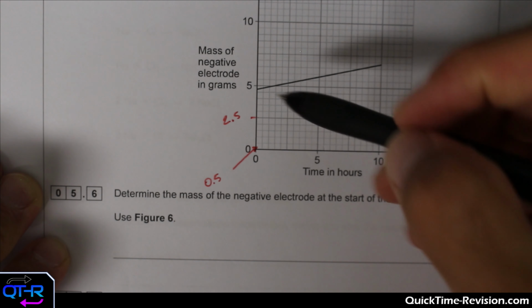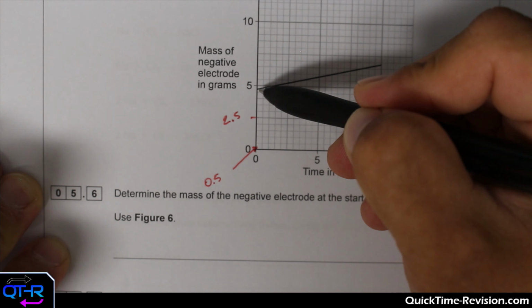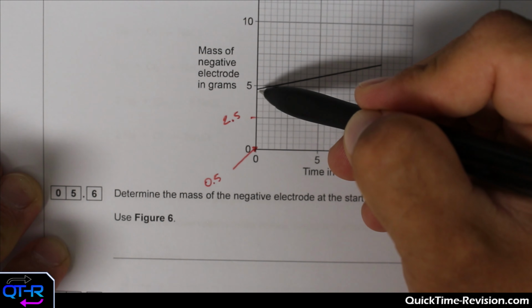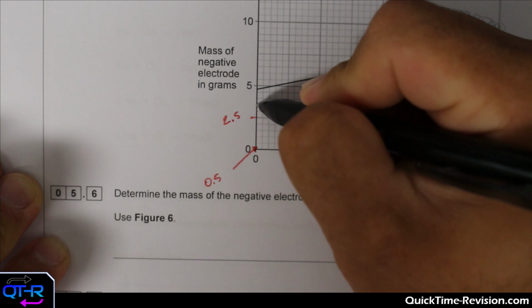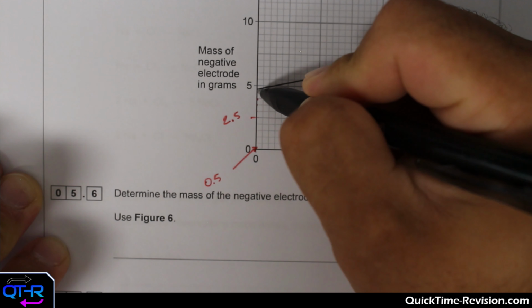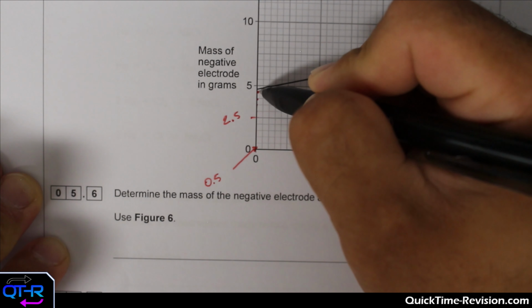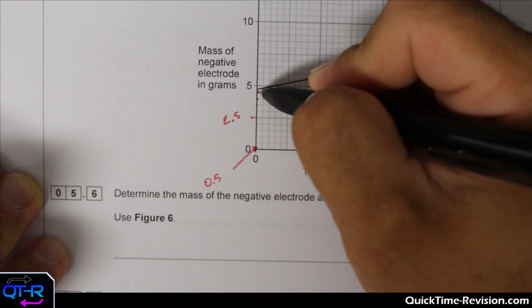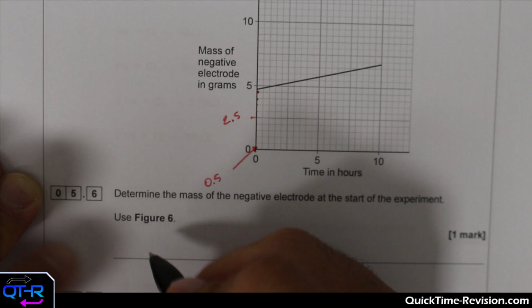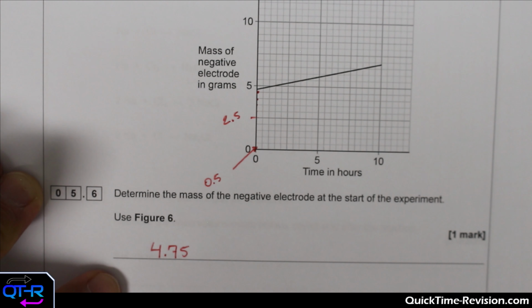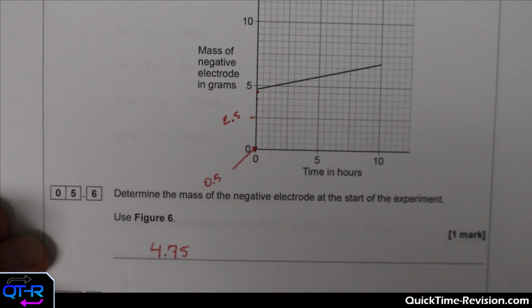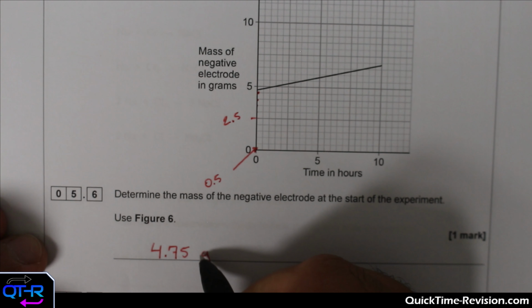When we have 0 time, we need to find out how much this was over here, okay? And that is giving us 2.5, 3, 3.5, 4, 4.5, and then it's on a half of that. So I would go for 4.75. Okay, that would have been the mass at the beginning, and we gotta write down those grams.